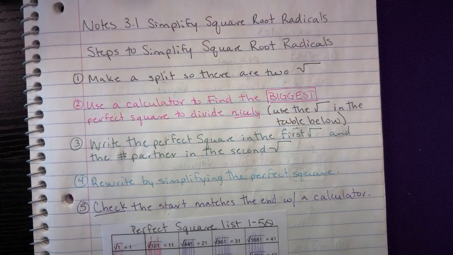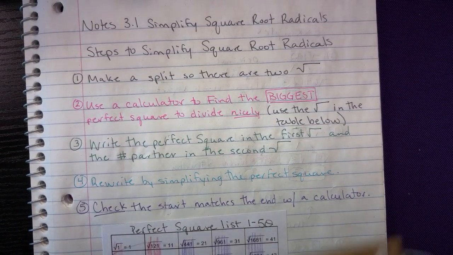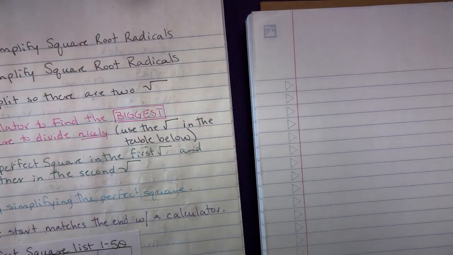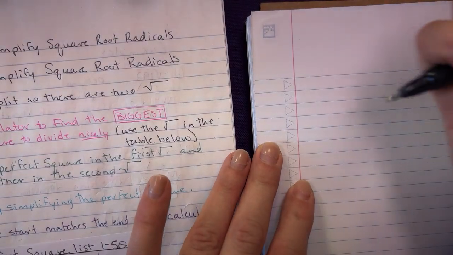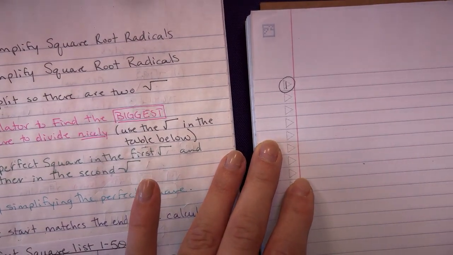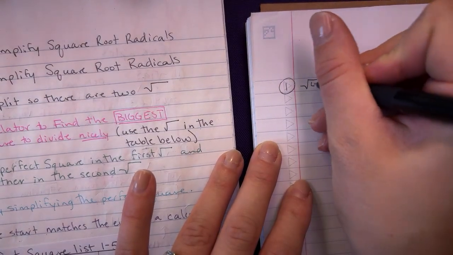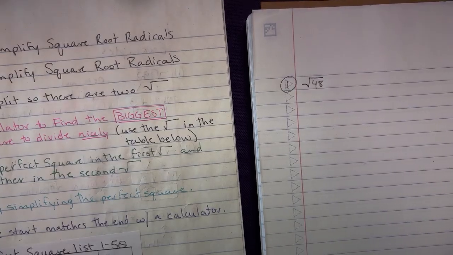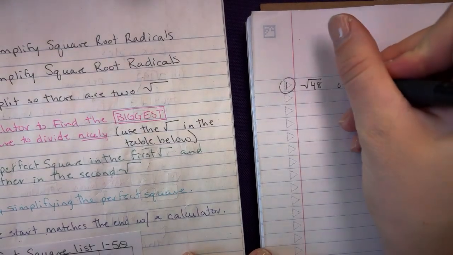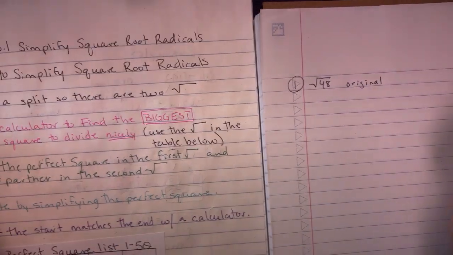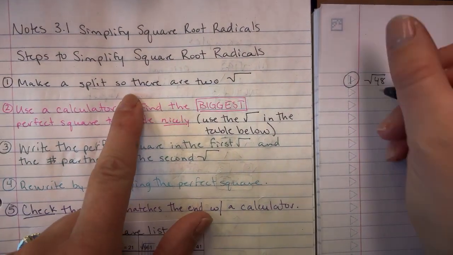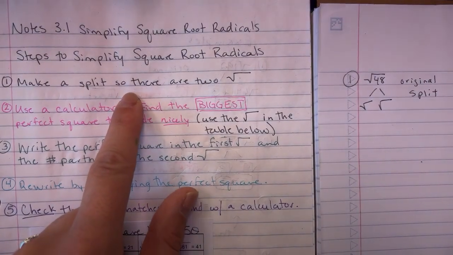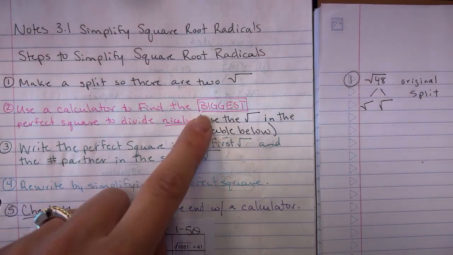All right, so here we go. I'm going to keep this kind of handy dandy. All right, so first example, I'm going to use smaller numbers mostly for time so you guys aren't worried about it. We got square root of 48, so this is the original. All right, our next step is to make a split. So I'm going to split this up into two square roots. Then I'm going to use the calculator to find the biggest.